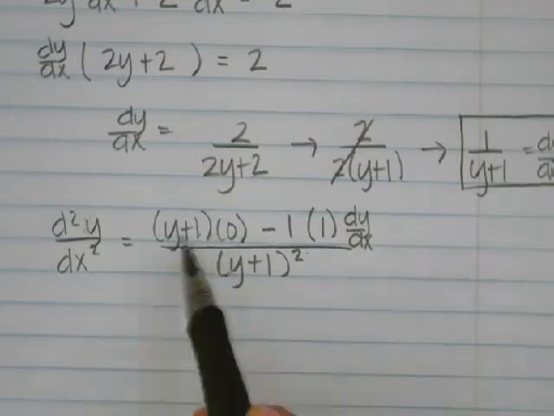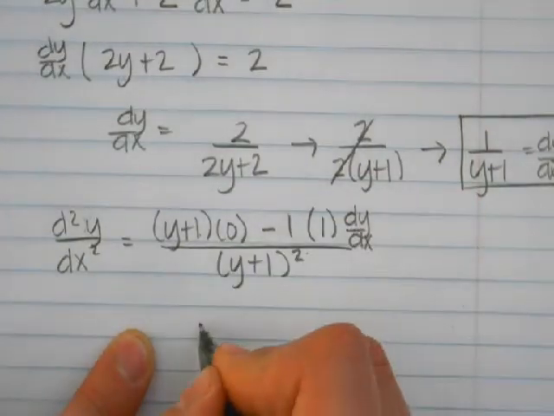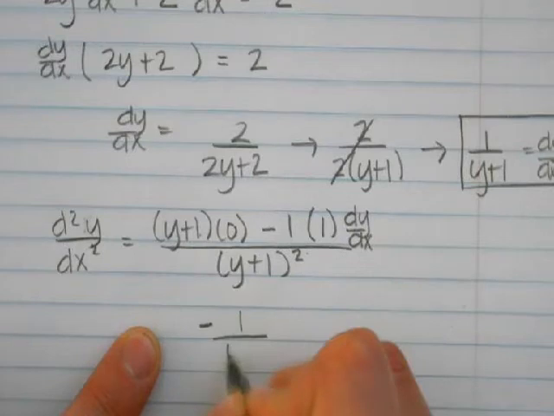Yeah, so the first part is nothing. We just got to plug in dy dx. So that's 0 minus 1 times dy dx.